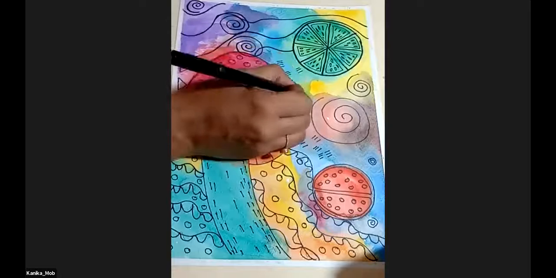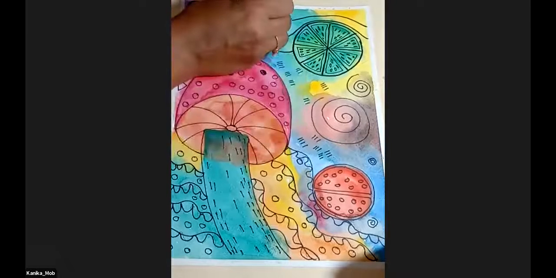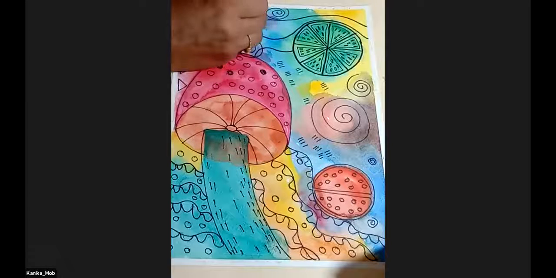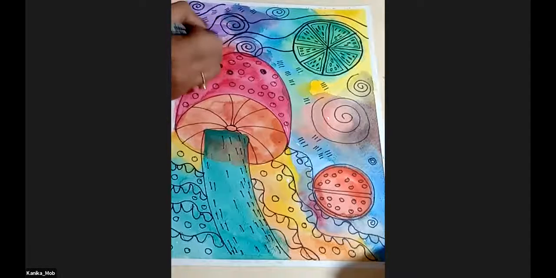I think you all can manage outlining the second one yourself. Don't you think? Now that you've become masters at patterns and abstract art, you all will be able to do the outline to the second one yourself. You're all smart kids, for sure.